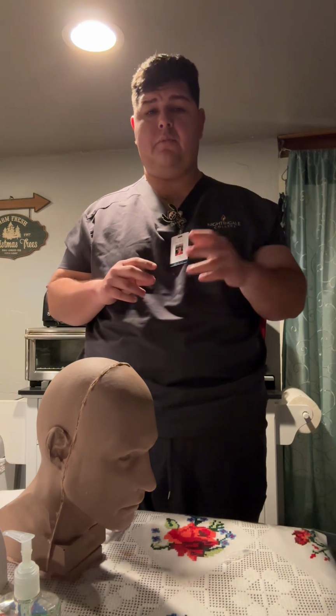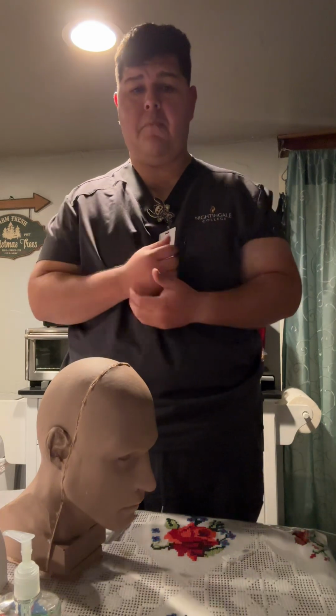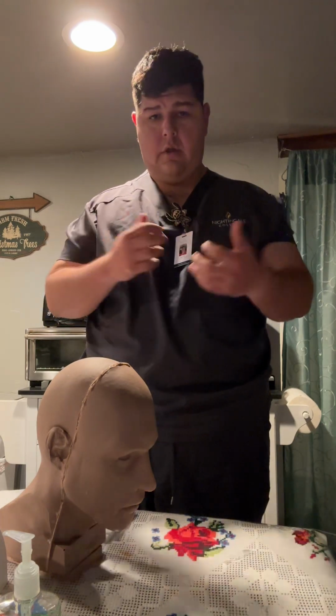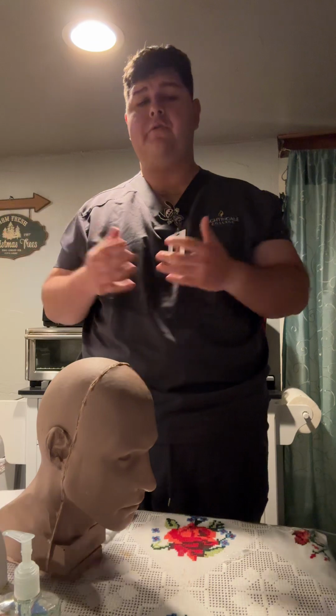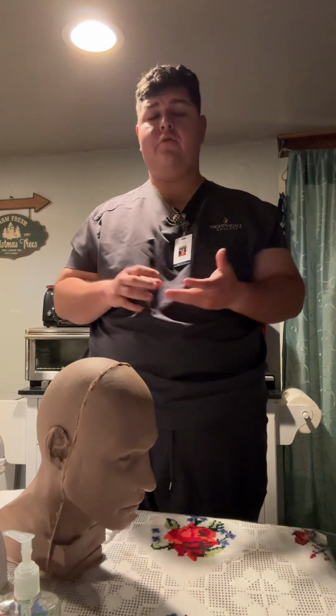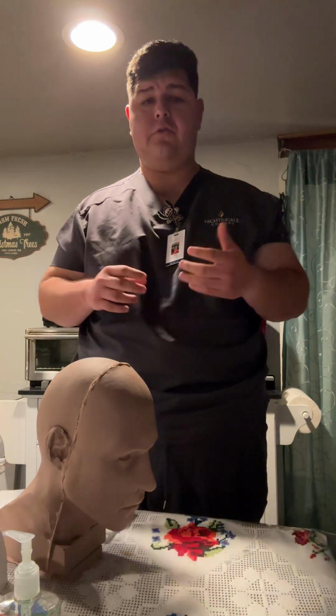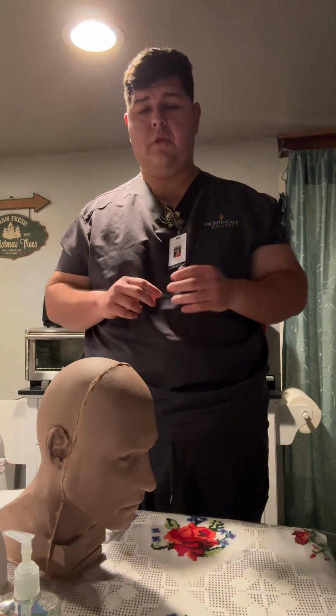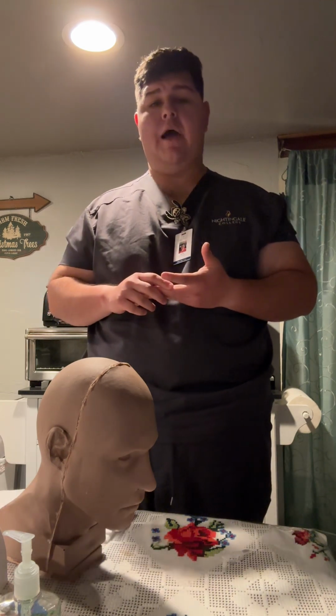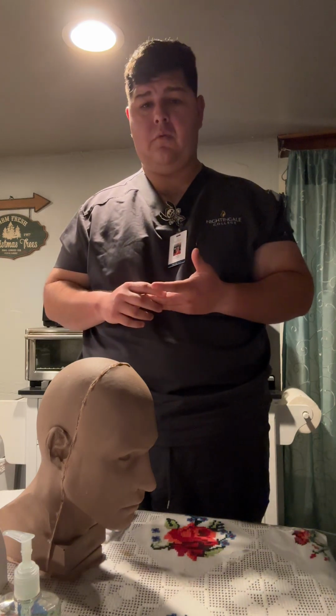Now, there are some side effects to the Timolol. These side effects are blurred vision, sensitivity to light, and possible headache. If these persist or get worse, please let me know. Some adverse reactions to the medication are chest pain, shortness of breath, swelling of the face, tongue, or throat. We don't want any of this to happen. If it does, please let me know immediately, as they do require immediate medical attention.